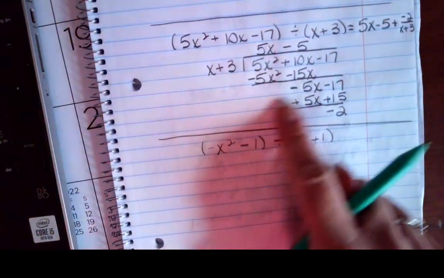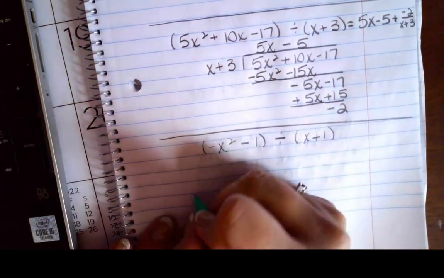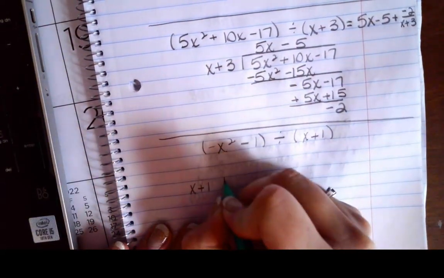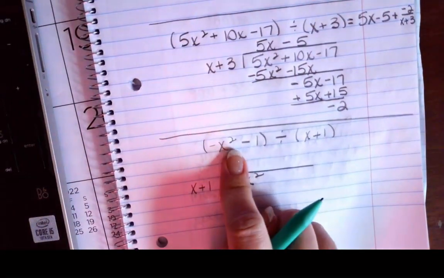So I'm going to leave a little bit more room. That got crowded. All right, so this is what I'm dividing into. This is what I'm dividing by. So x plus 1 divided into a negative x squared. I'm missing an x term.